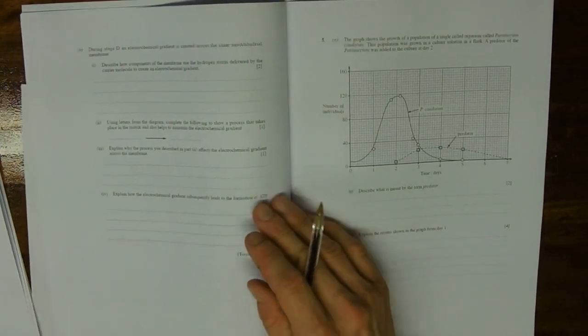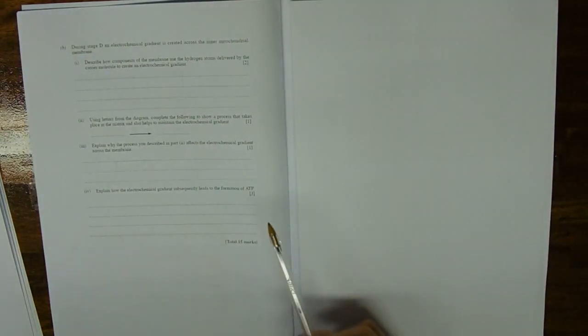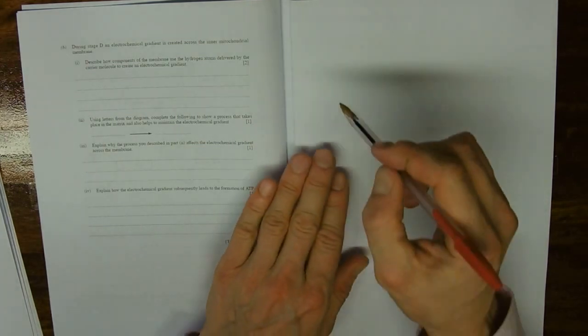Over the page. During stage D, an electrochemical gradient is created across the inner mitochondrial membrane.